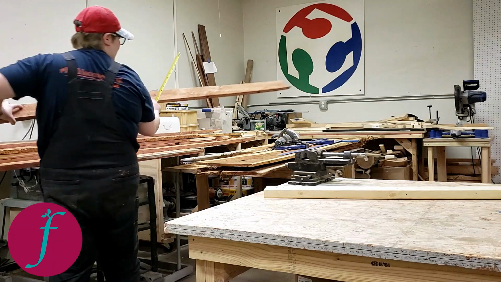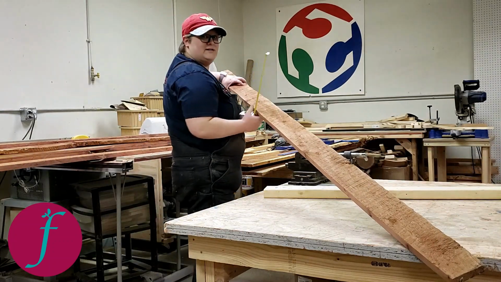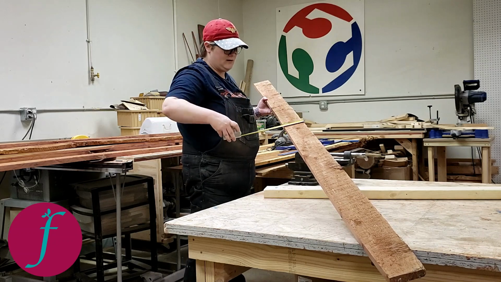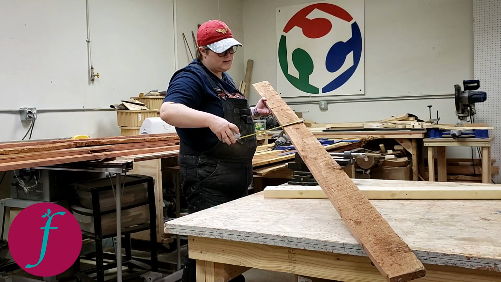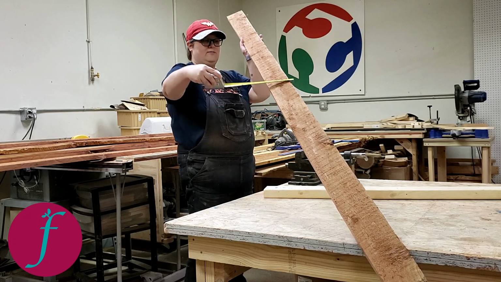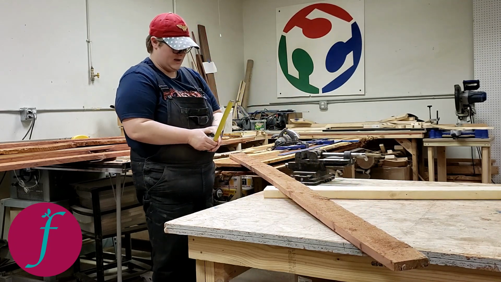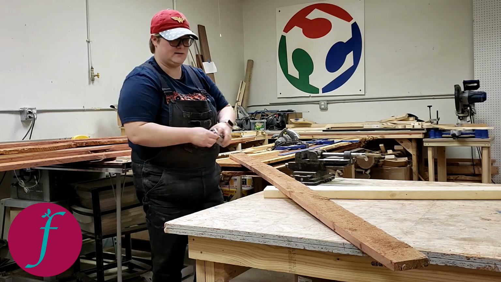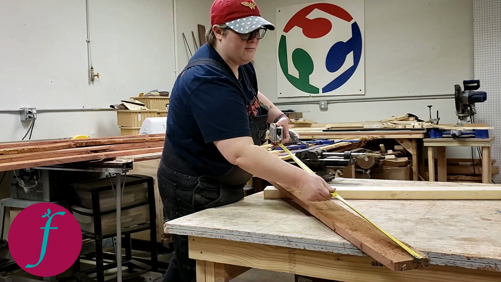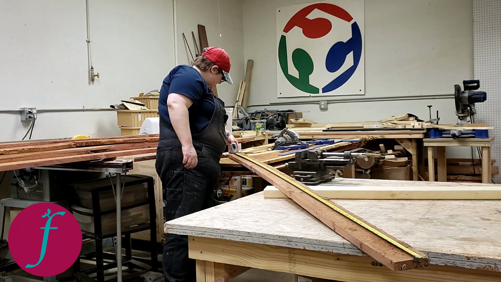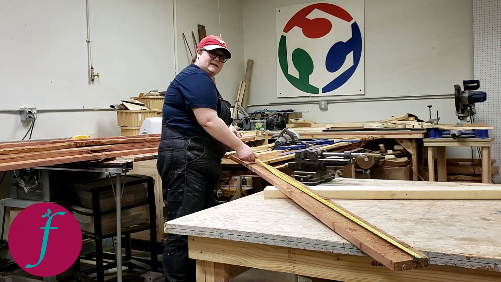So, for example, this piece of wood is close enough to 4 inches wide that we will call it 4 inches wide. We know that it is 1 inch thick, because it's a piece of 4/4, and it is 90 inches long.